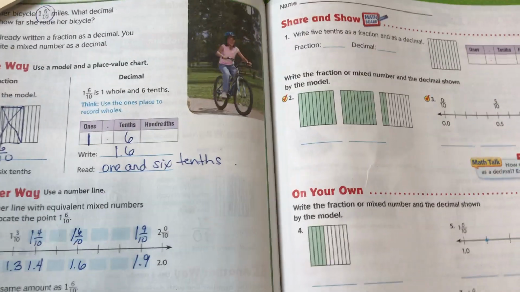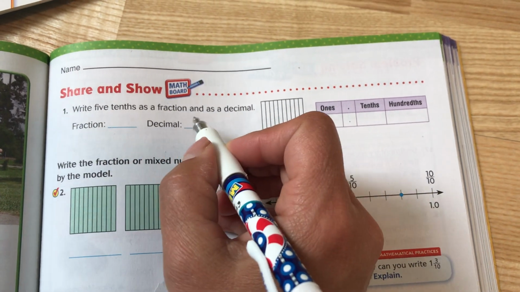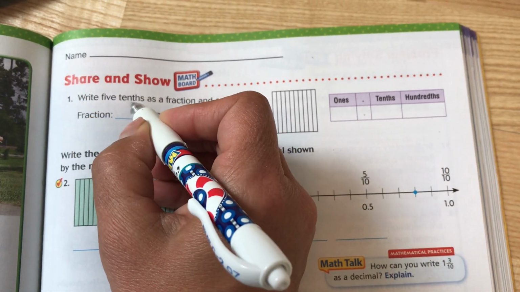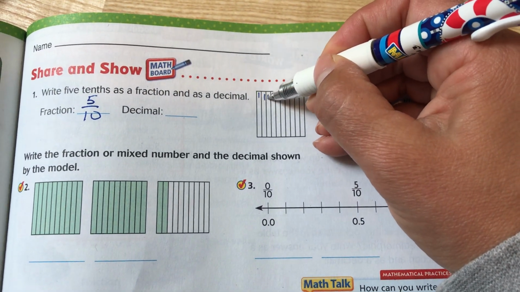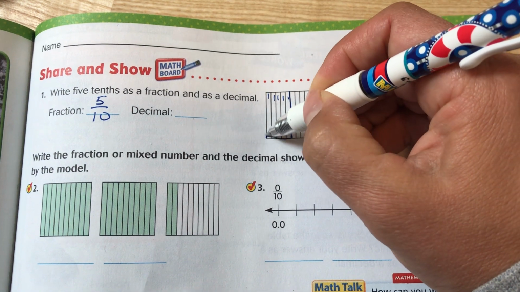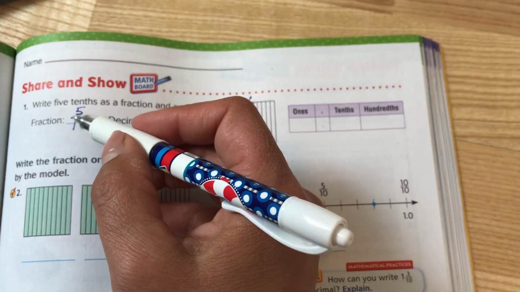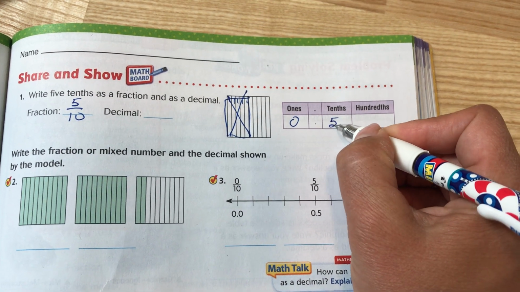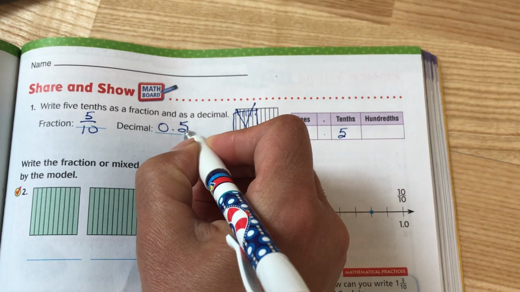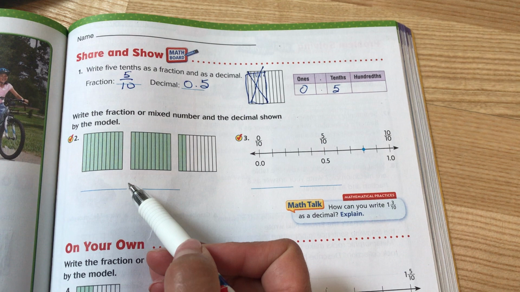Okay. We'll do another one of the share and show with you. This one says write 5/10 as a fraction and as a decimal. Well, the fraction I know will be 5/10. Okay, and if I want, I can shade it 1, 2, 3, 4, 5. So I'd shade all that. And then I know that I don't have a whole number here, so I've got 0 in this position, and then 5/10. So my decimal is 0.5. Okay, try this one on your own.